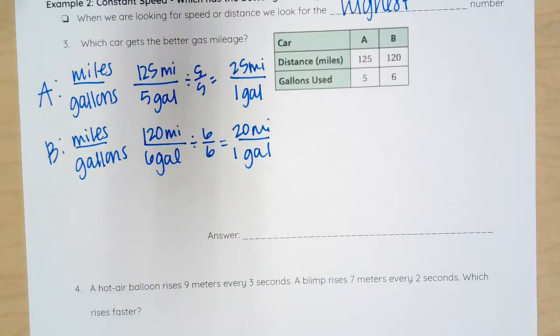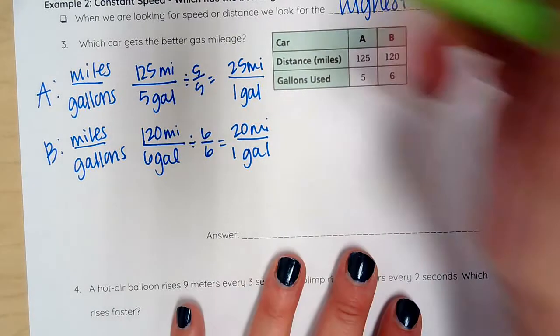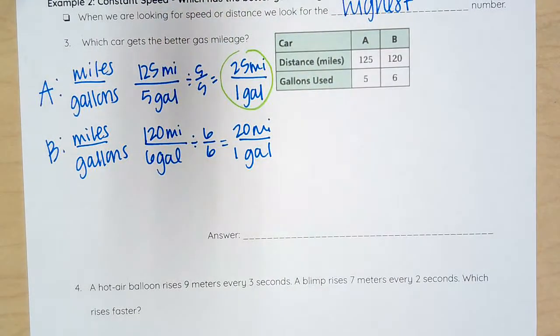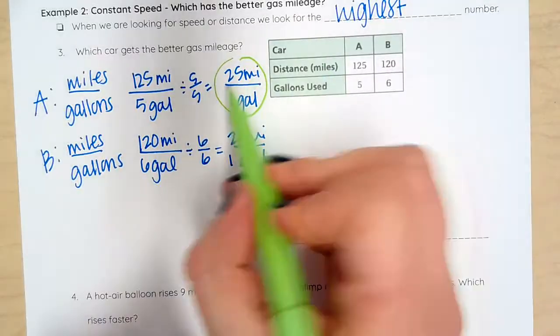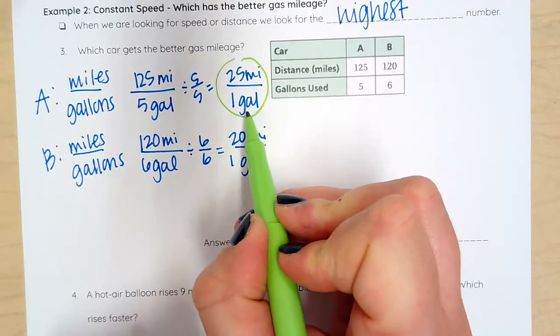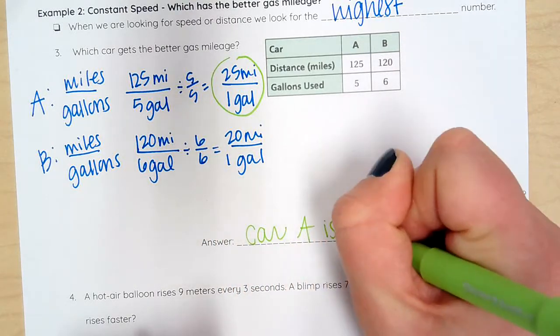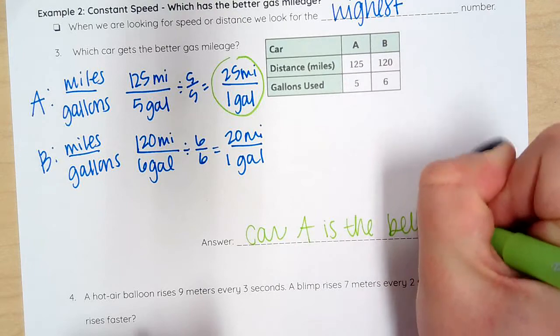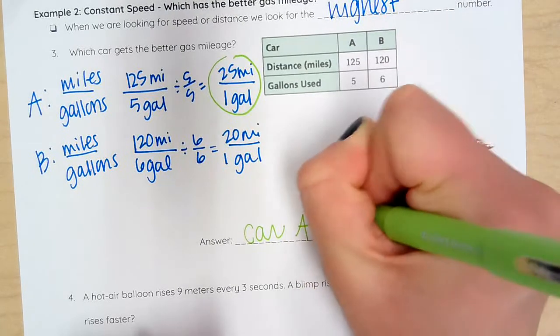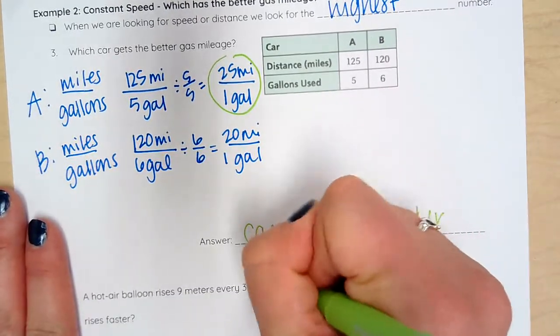Now, again, with gas mileage, I want to go farther on less gas. Which car gets the better gas mileage? Car A has a higher amount of miles that I can drive in 1 gallon. So car A gets the better gas mileage.